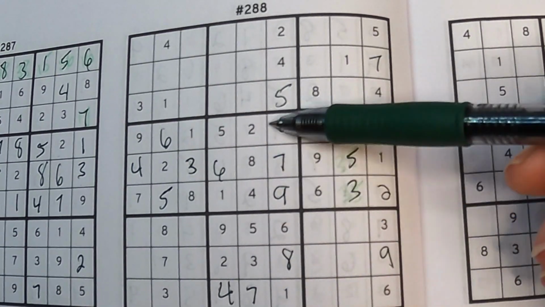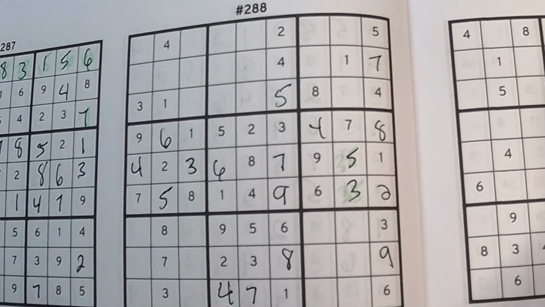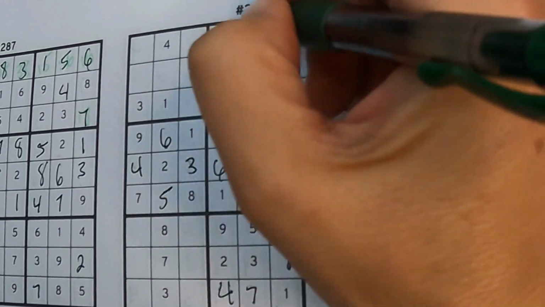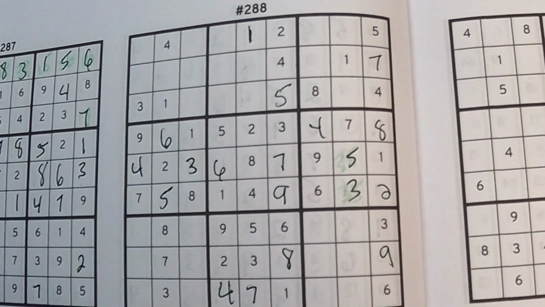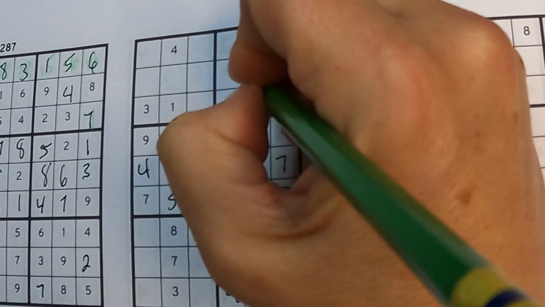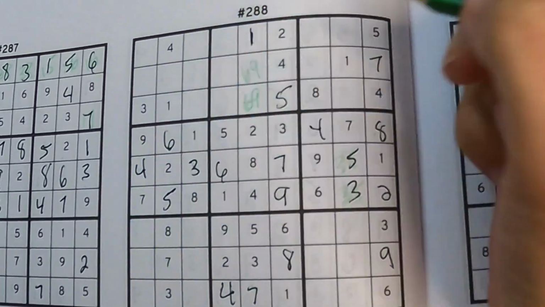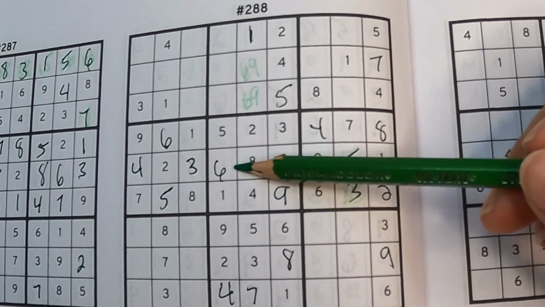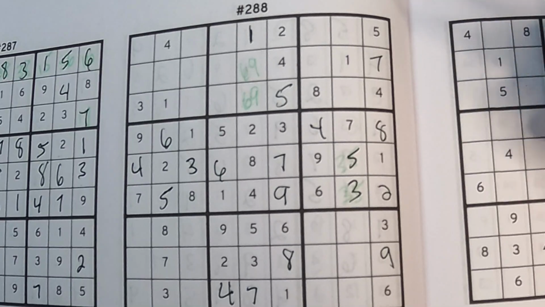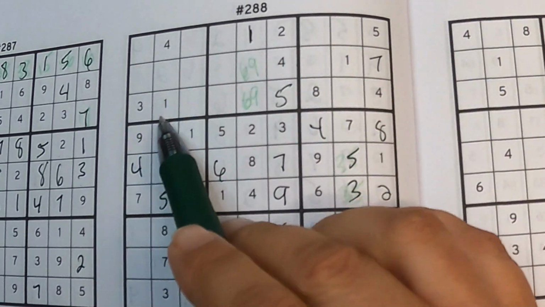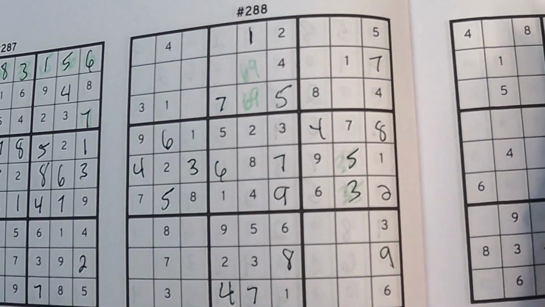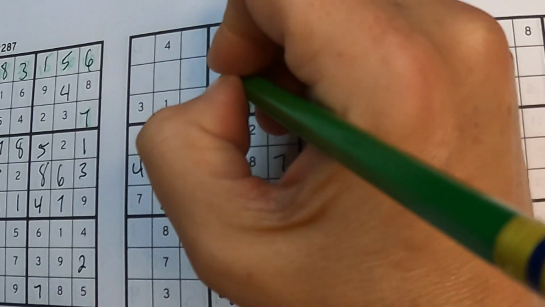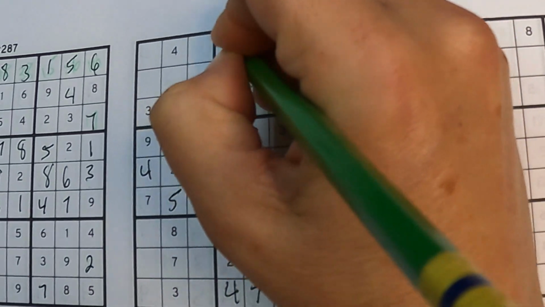For this column, we're missing 1, 6, and 9. We've got a 1 covering here and a 1 covering here, so our 1 must be here, but I don't see any other help. So 6, 9, 6, 9. For this column, we're missing 3, 7, and 8. We've got 3 and 8 here, so this is our 7. I don't see any other help. So 3, 8, 3, 8.